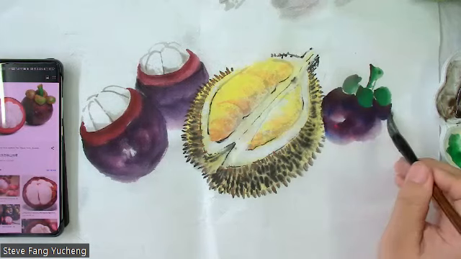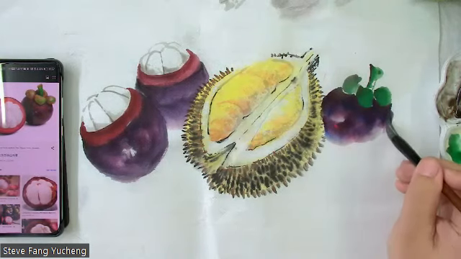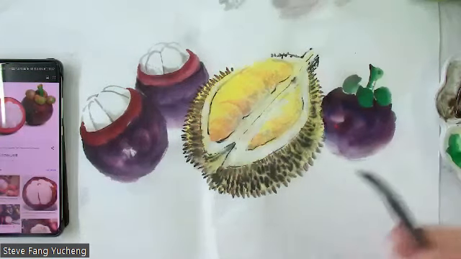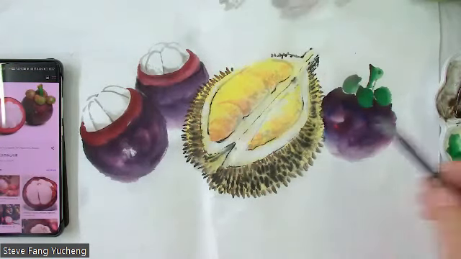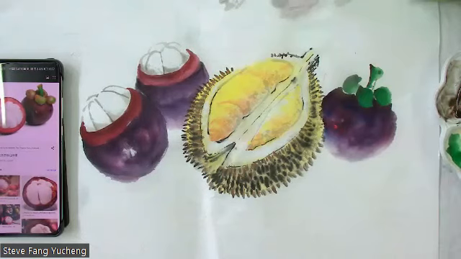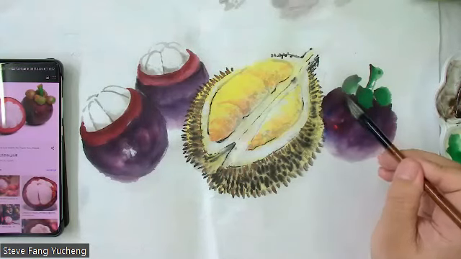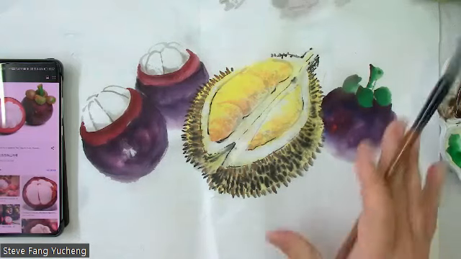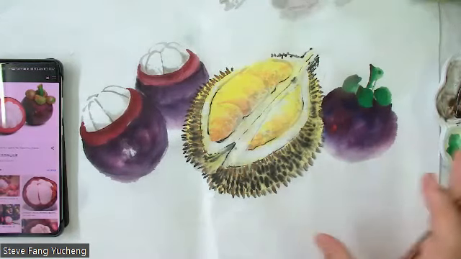Leave a small highlight. This small highlight, when you do it on the raw paper, let's say you find out this margin disappears.